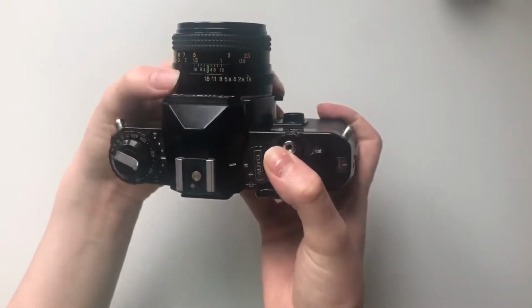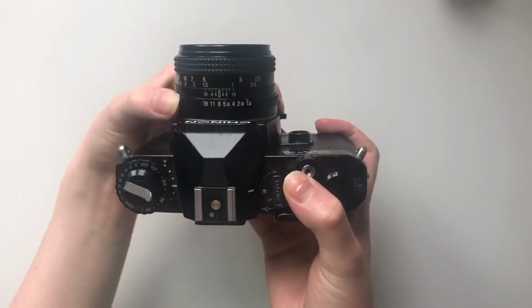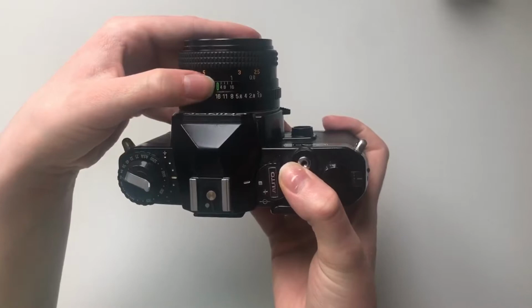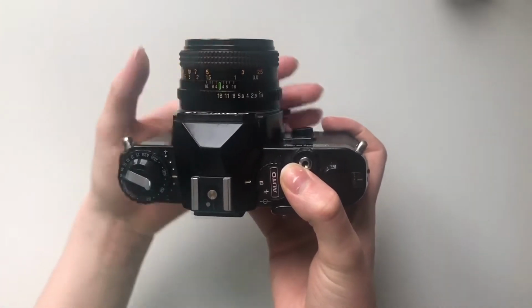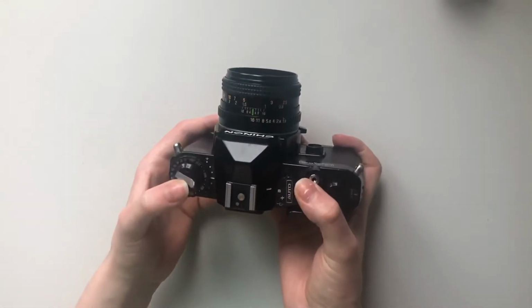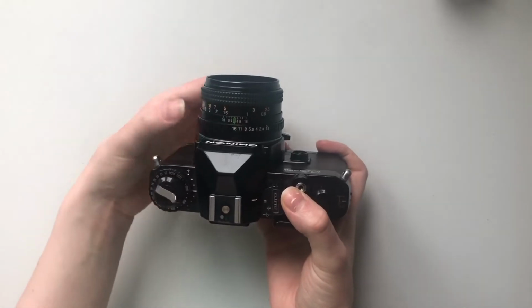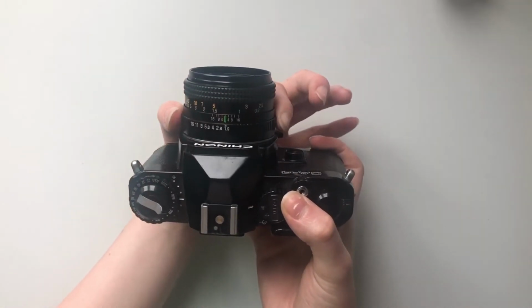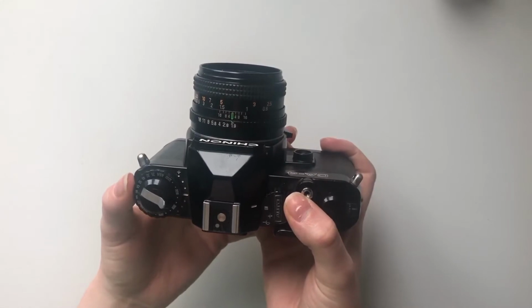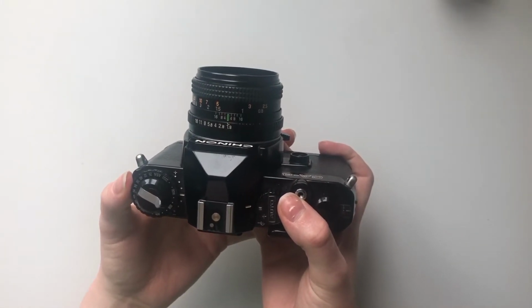Now, aperture. This decides what focal length or depth of field your photo will have. For example, if the aperture is set at 16, this creates an even focused image where the back and foreground are both clear. If the aperture is at 1.9, then only the foreground will be in focus.